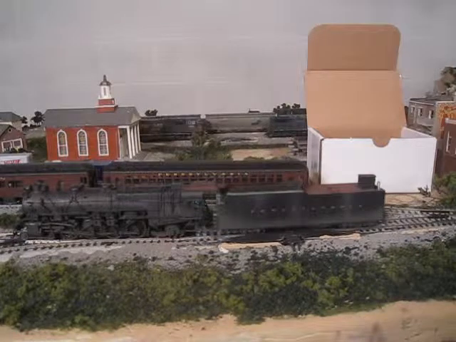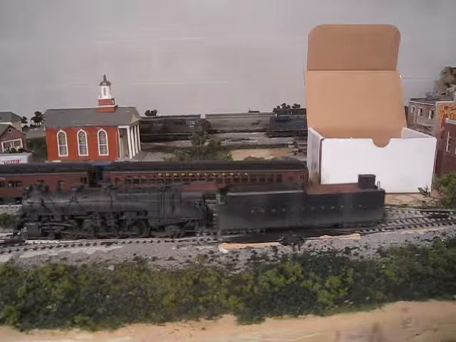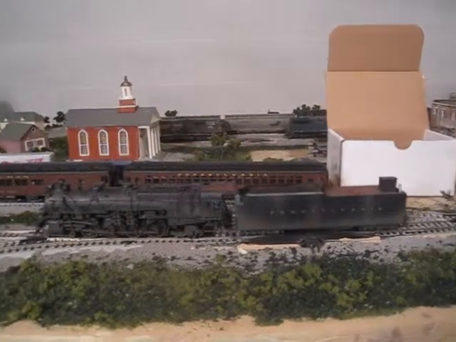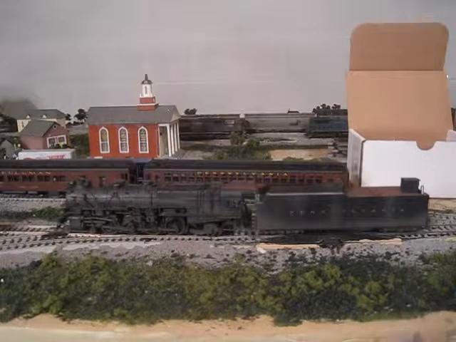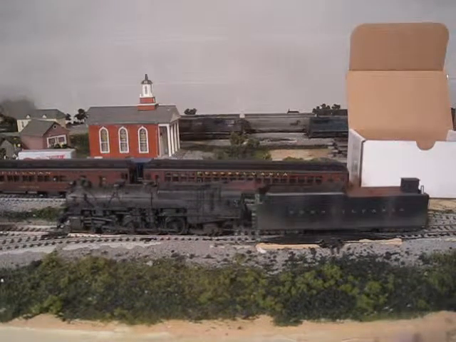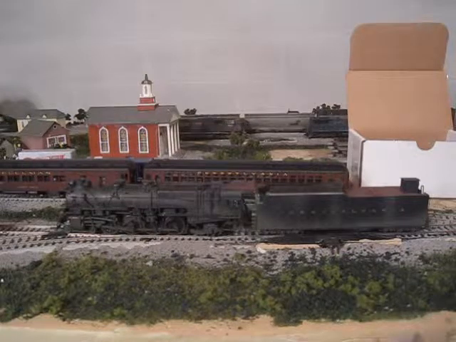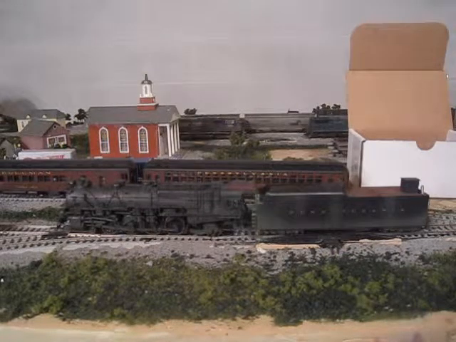So I guess that's just about it for now. Soon I'll be taking this down to the club, hopefully, and running it, and fine-tuning it if I need to, but that's probably it for now, so see you next time.